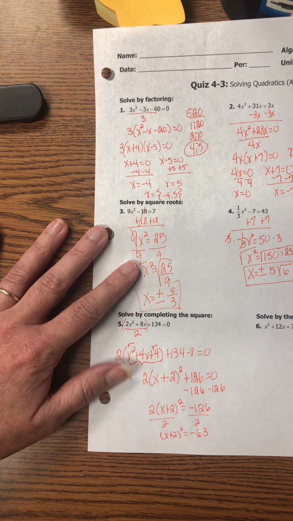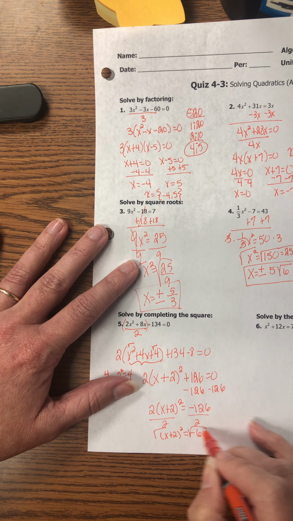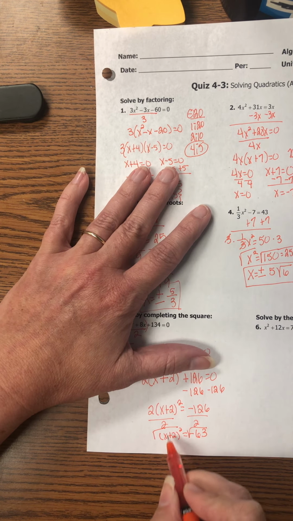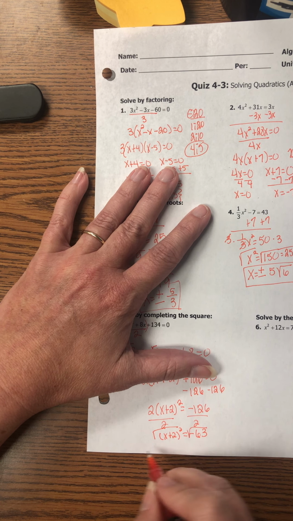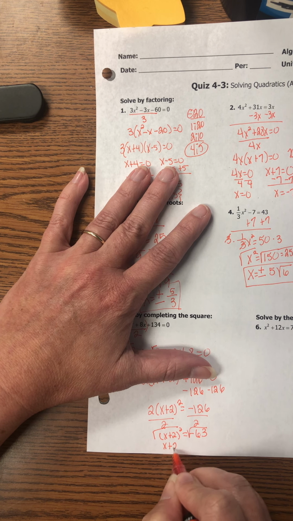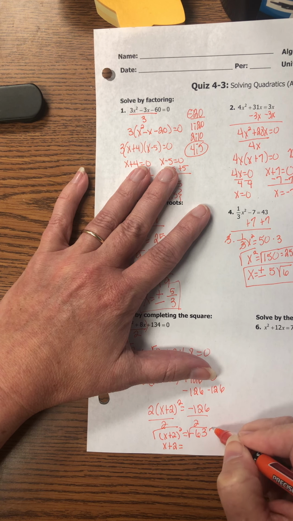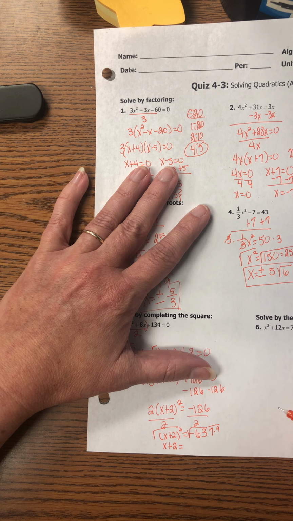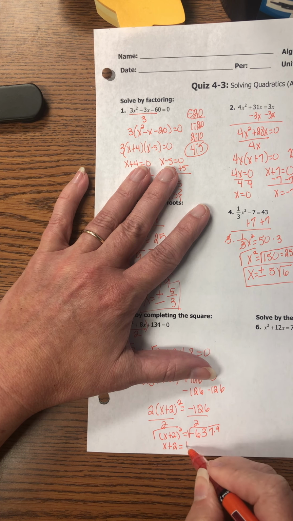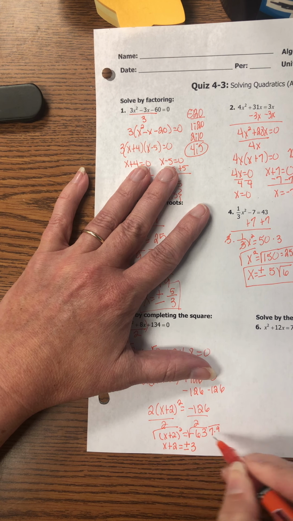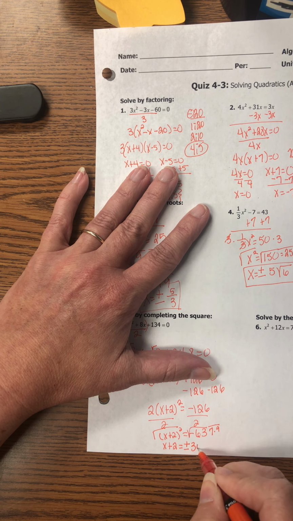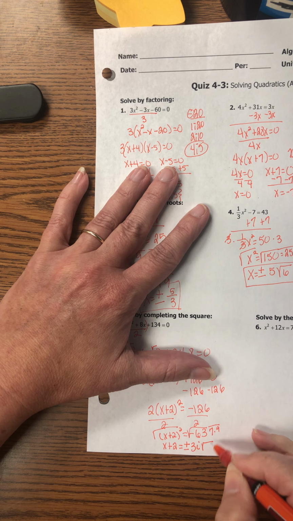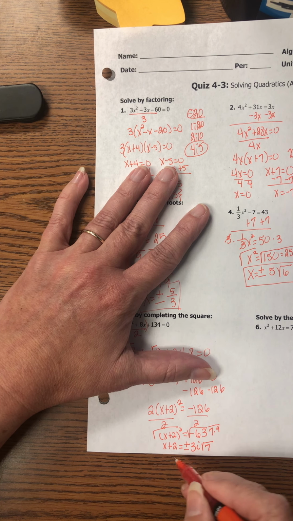Now to solve for x, let's take the square root of both sides. The square root here will just get rid of the square. So now we have x plus 2 equals the square root of negative 63, and 63 is 7 times 9. So the square root of 9 gives me positive and negative 3. The negative gives me an i, and the 7 stays behind.